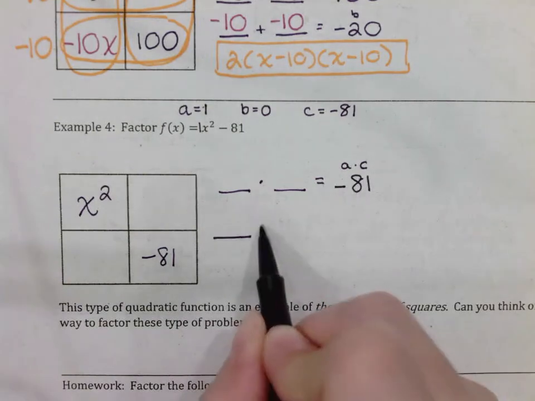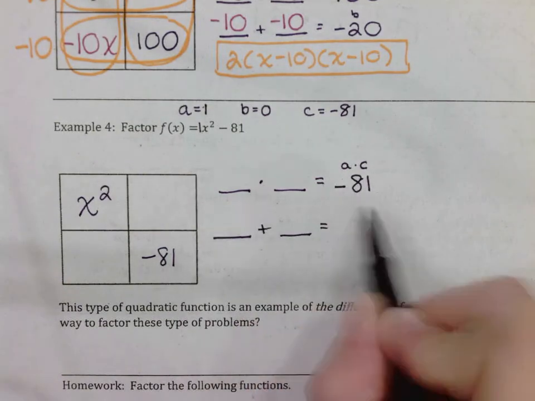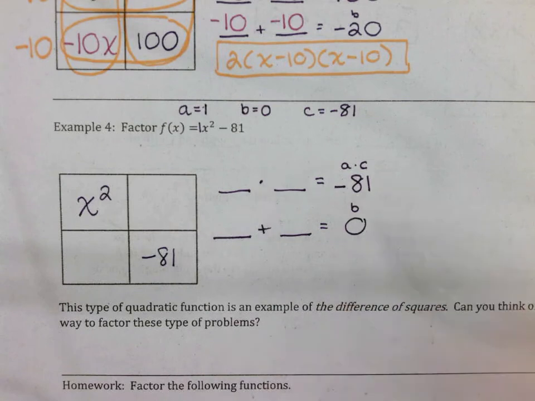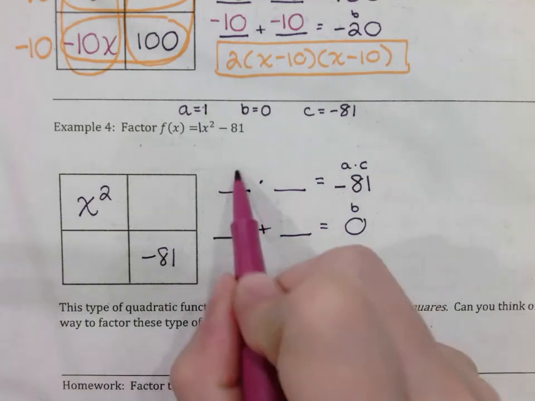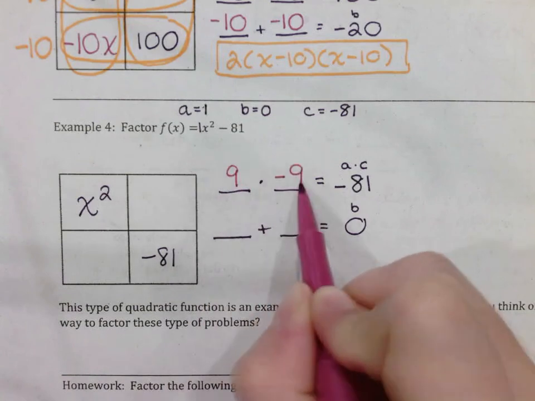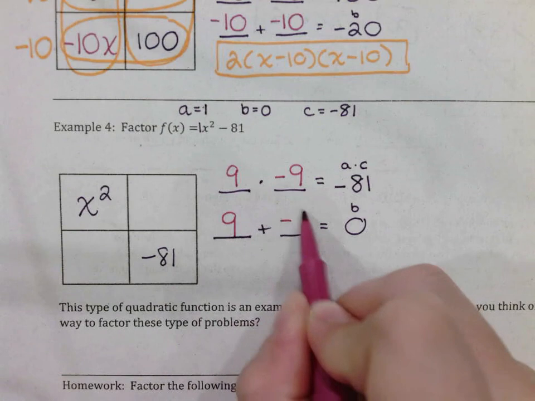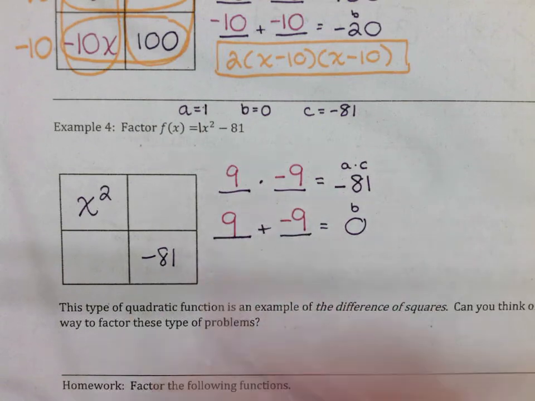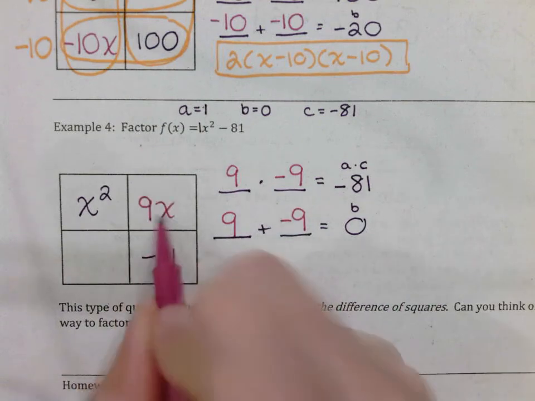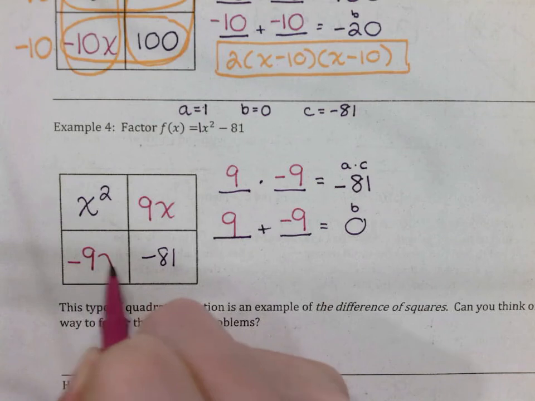But the same 2 terms have to add to get us b, which is 0. So this doesn't work all that differently. It's just now b is 0. It's kind of weird. So the only thing that ends up working is 9 and negative 9. Multiplies to get us negative 81. Adds to get us 0. So we'll attach an x and put those in the boxes.